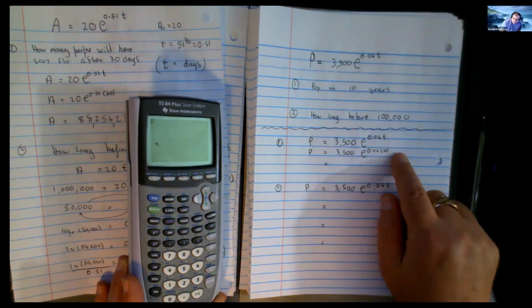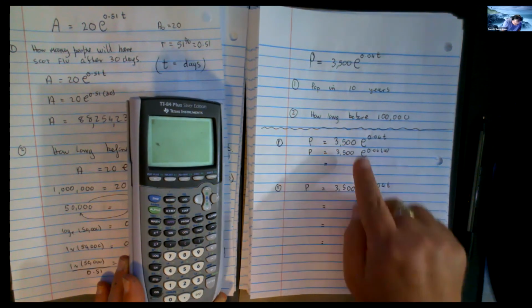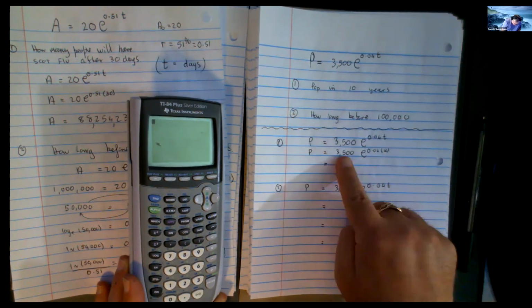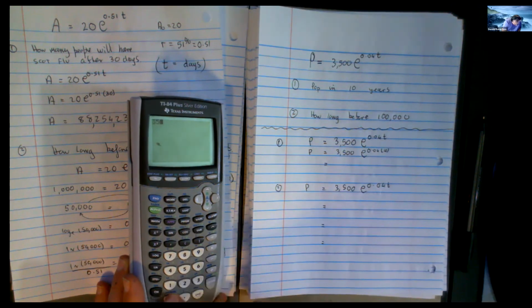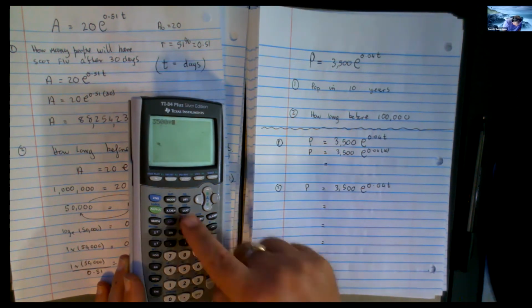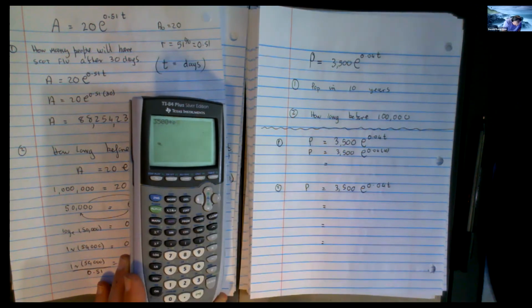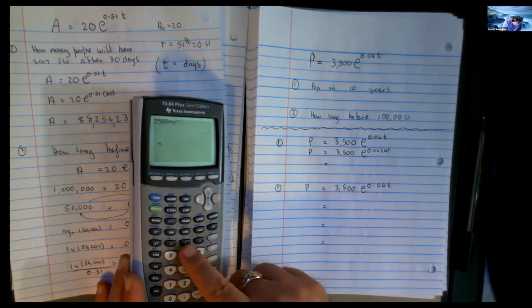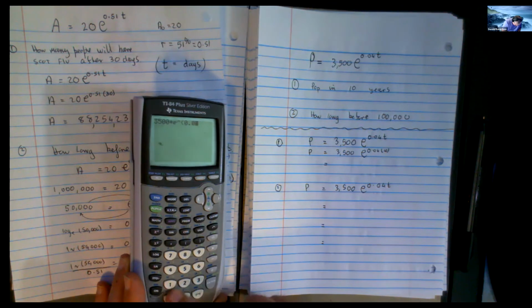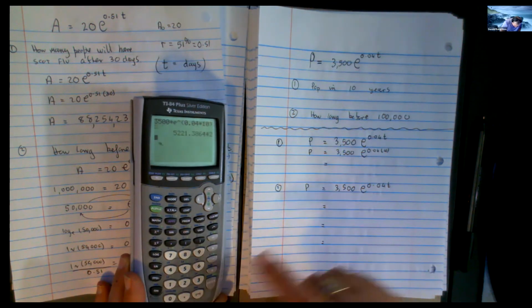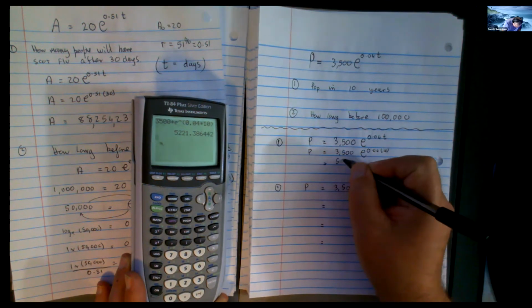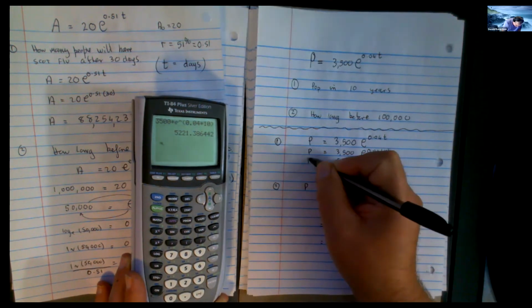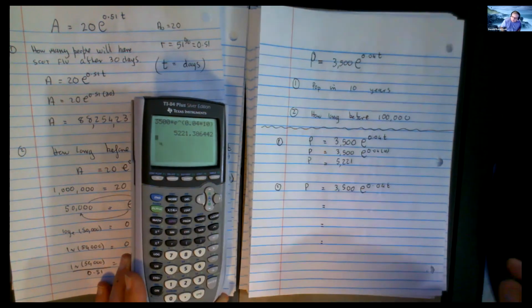Let's work on this fella. In 10 years, all I basically did is plug 10 in here. So it's 3,500 times blue button divide, that's e to the power, put a bracket in, 0.04 times 10. And we'll just assume that we want the answer to a whole number since it's people. I got a population of about 5,221.